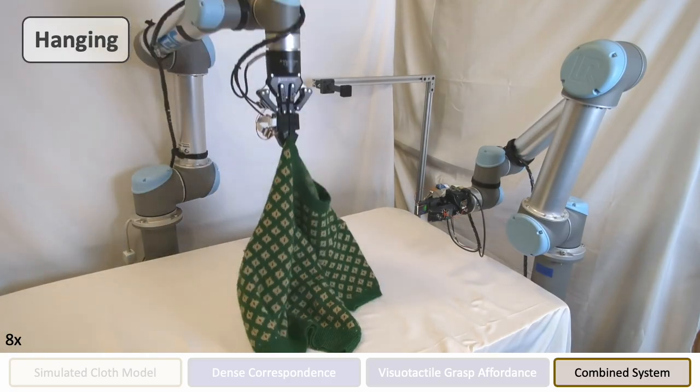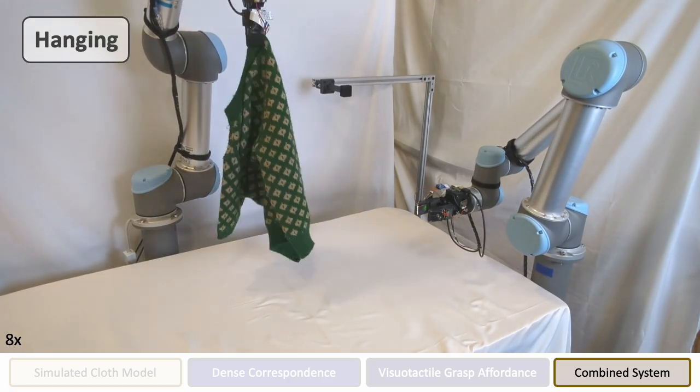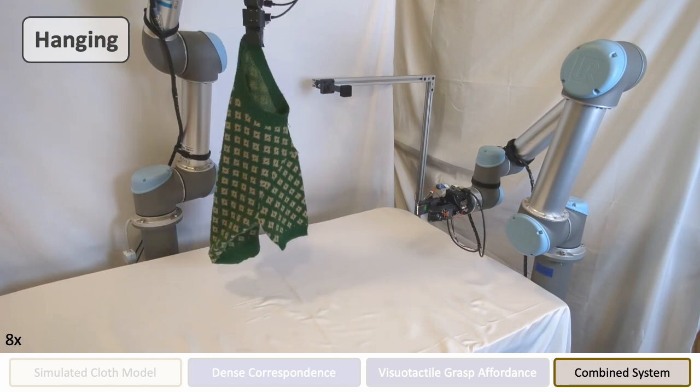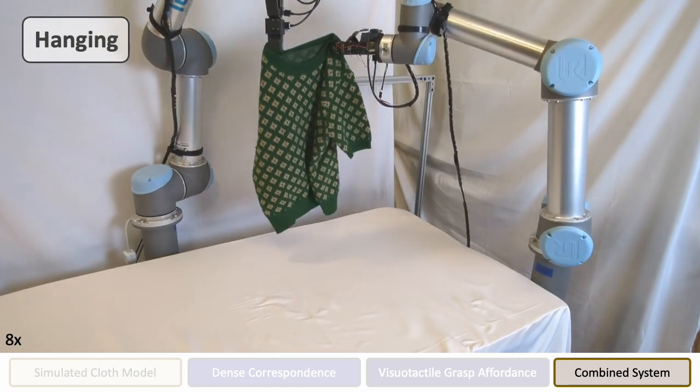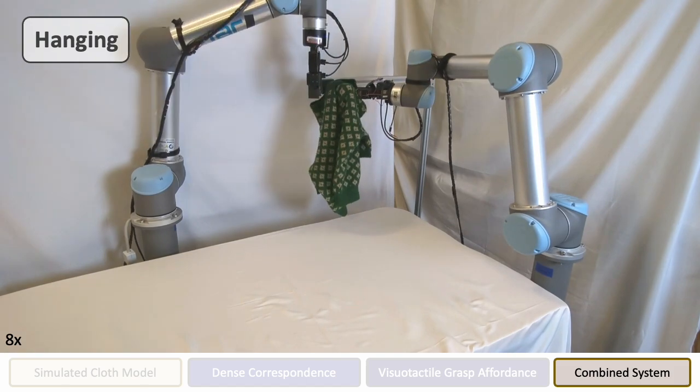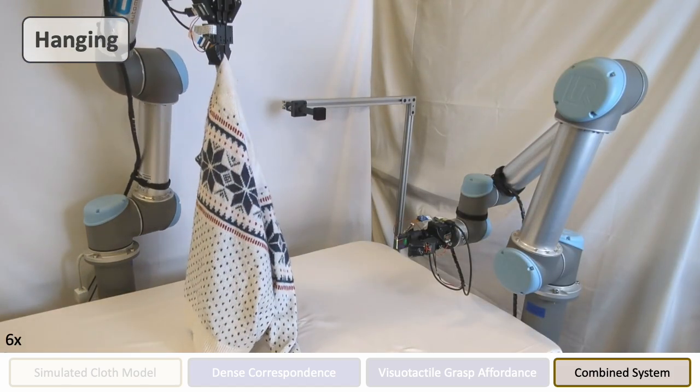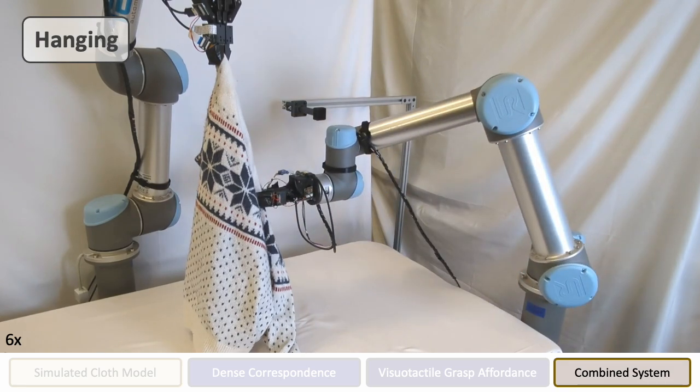In addition to folding, we can also use the same correspondence and affordance for hanging. This time we look for a shoulder or a collar point on the ground and look for a collar in the air. Then we can bring the shirt over to the peg, pull down, and let go. Note that we can also do these tasks on long sleeve shirts.